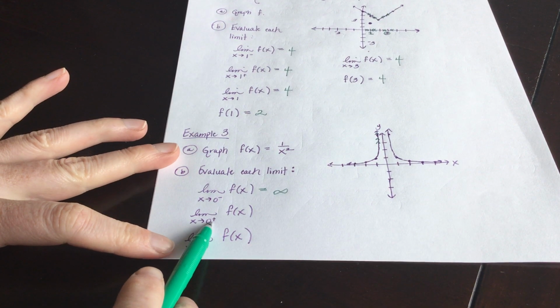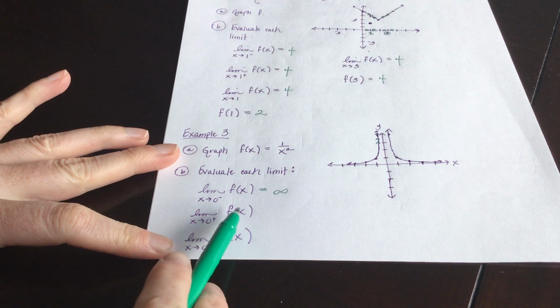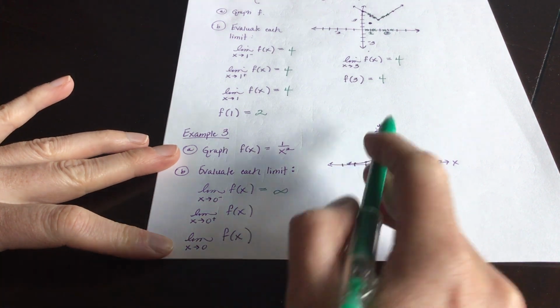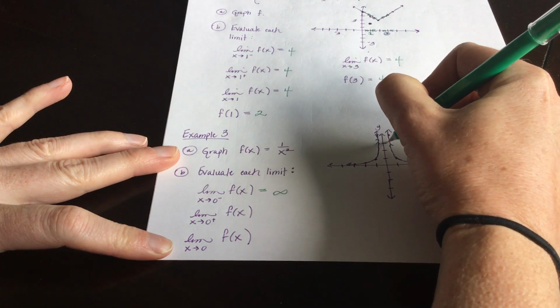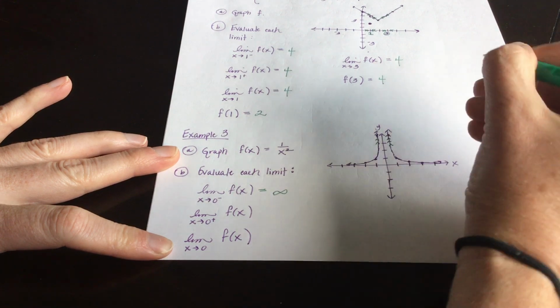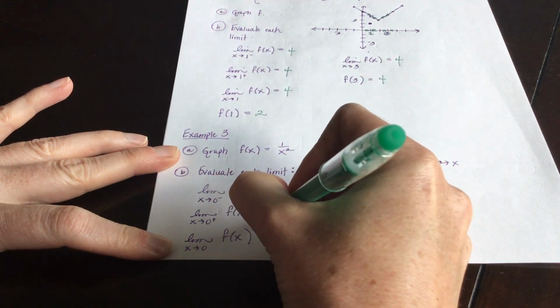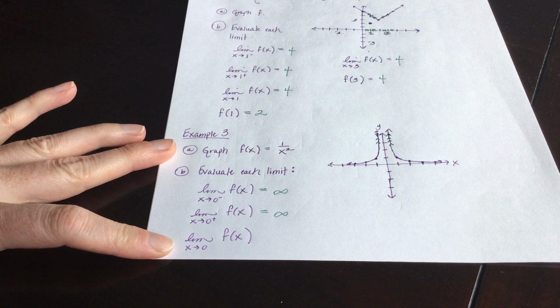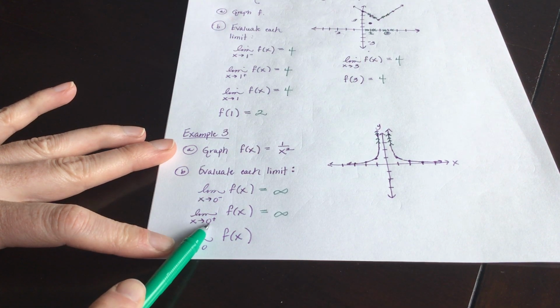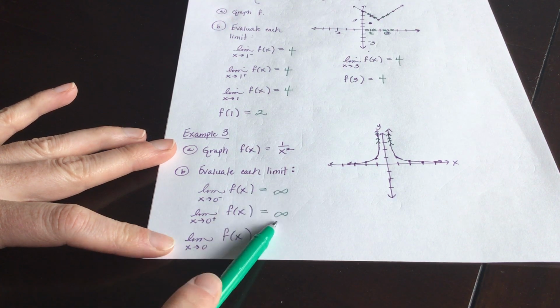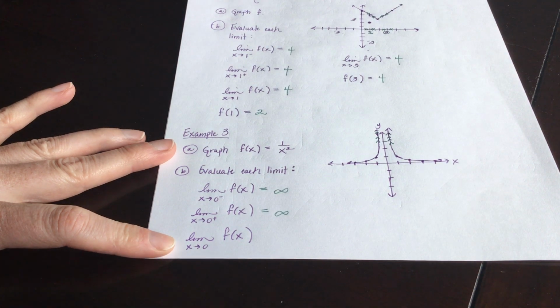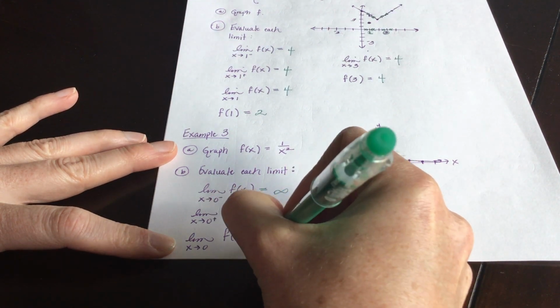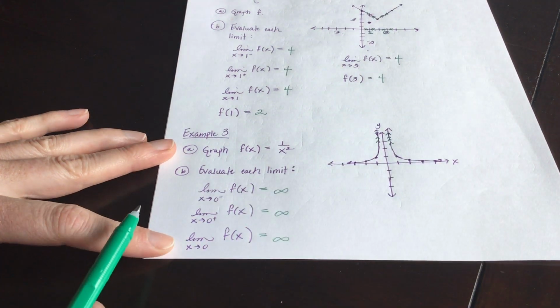Okay, limit as x approaches 0 from the right of this function. So as you approach 0 from the right, I would say you also get positive infinity. And then since your left-sided and your right-sided limits at 0 are both infinity, what's your double-sided limit at 0? I would say it is also infinity.